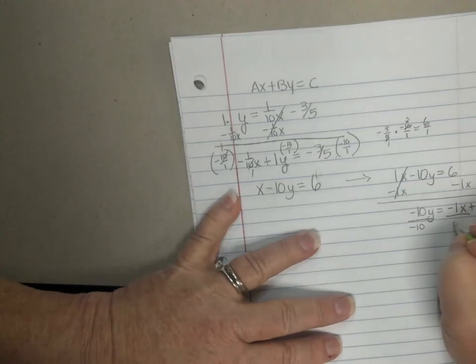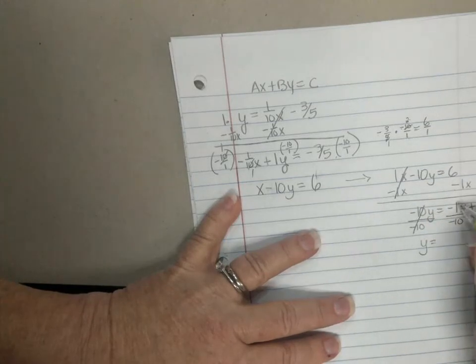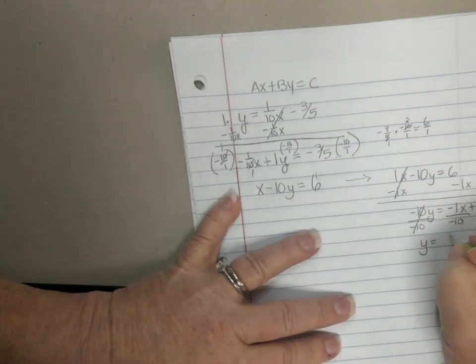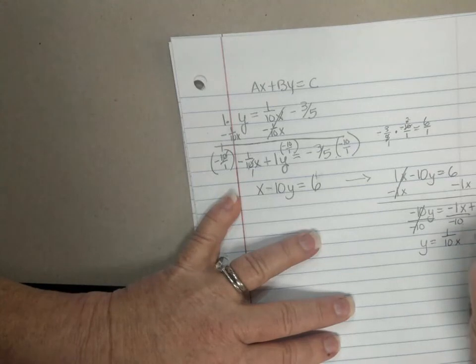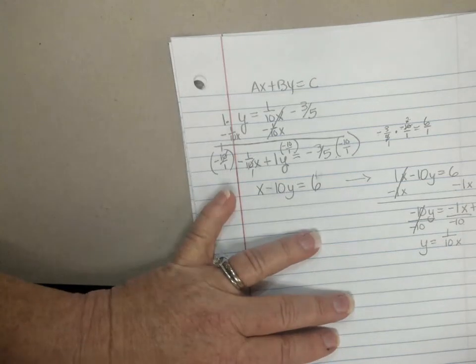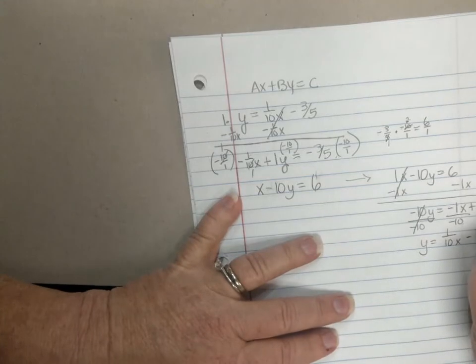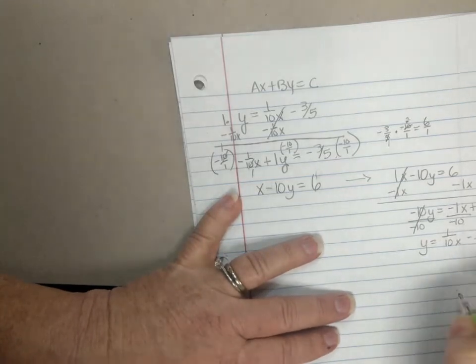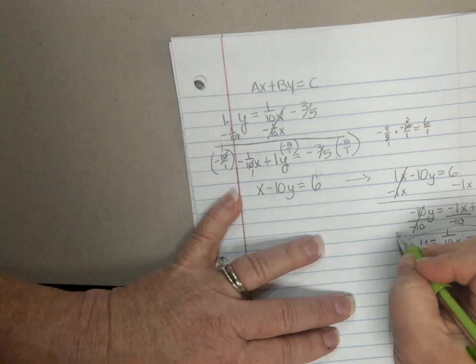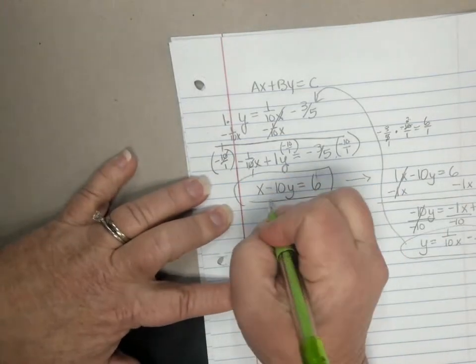And I'm going to divide this by negative 10, divide this by negative 10, and I end up with a positive y is equal to negative divided by a negative is going to give me a positive 1/10x, and 6, negative 6/10. Well, I know 2 will go into 6 3 times, and 2 will go into 10 5 times, so I would end up with 3/5. And if you notice, this answer is the same as this answer. This is the answer I'm going to put on my paper.